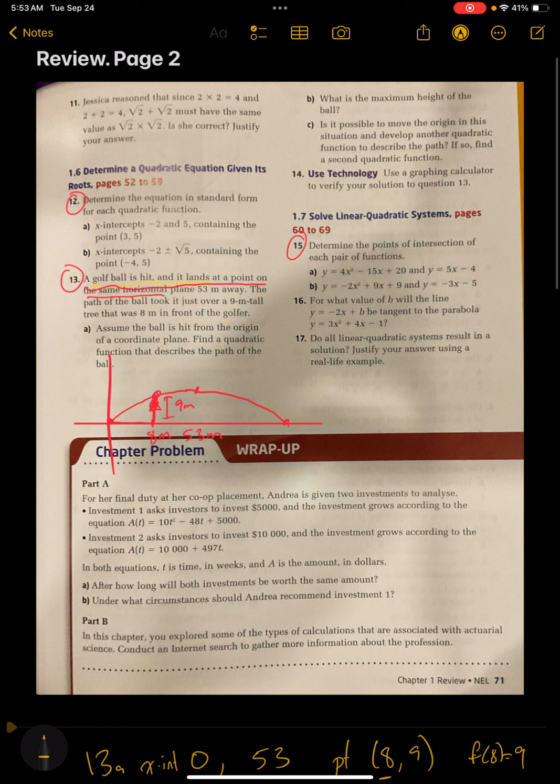And finally, part c. Is it possible to move the origin in this situation and develop another quadratic function to describe the path? If so, find a second quadratic function. What do you mean by move the origin?